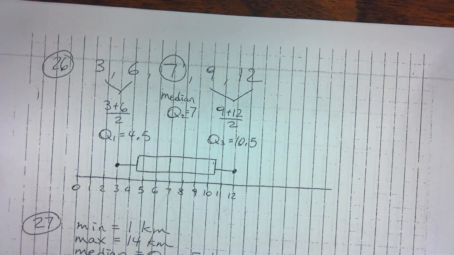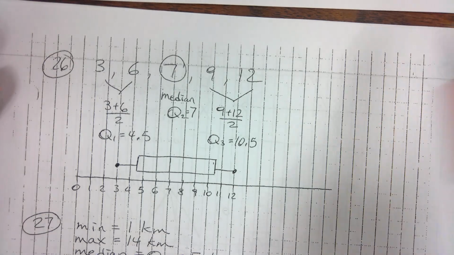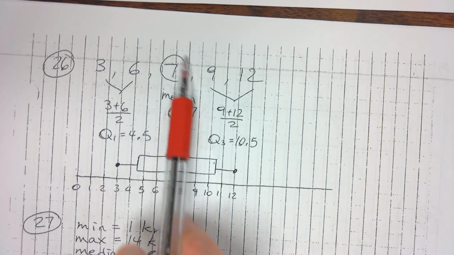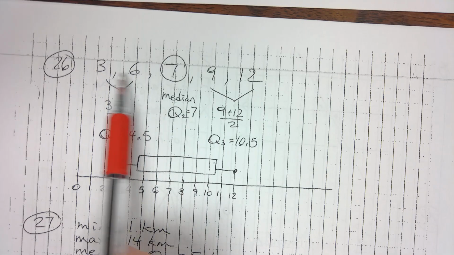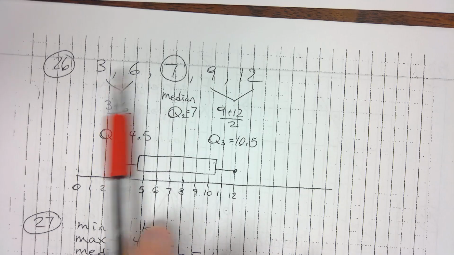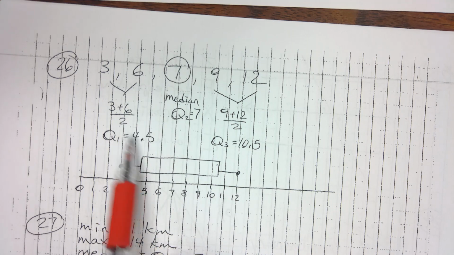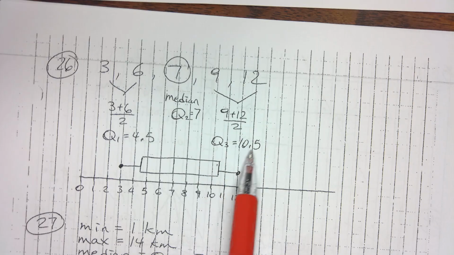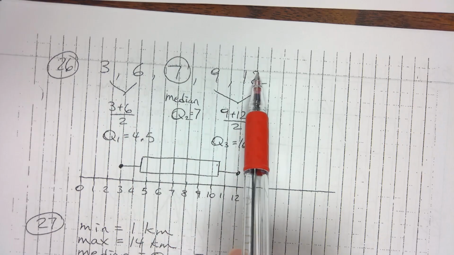Okay, box plot. So number 26, you have to draw a box plot out of the 5 numbers. Yes, you can still draw a box plot with 5 numbers. So middle number, Q2, median is 7. Because I used the 7 as my median, I took the left of it, the lower part of it, not including the 7. So between 3 and 6, middle of them is 4.5. And then to the right of it, 9 and 12, middle of it is 10.5. So that's why Q1, Q2, Q3, lower and upper.